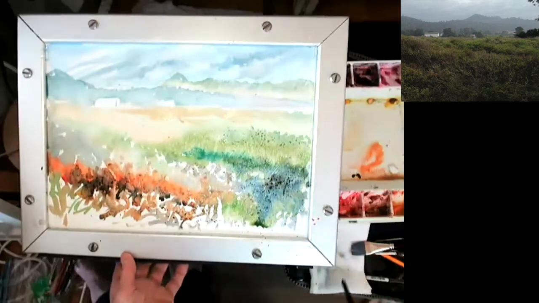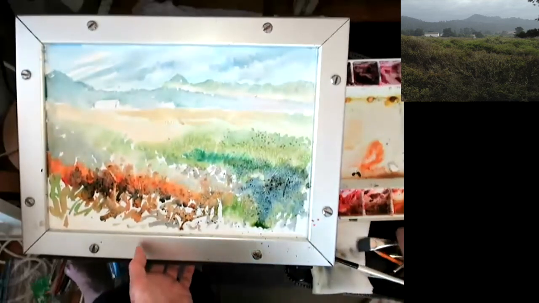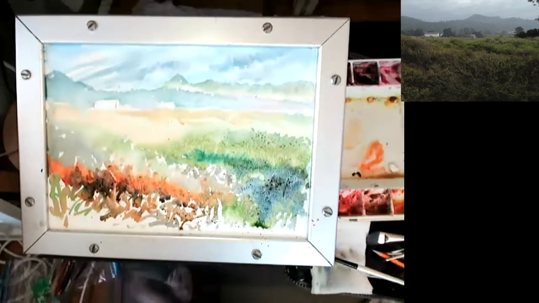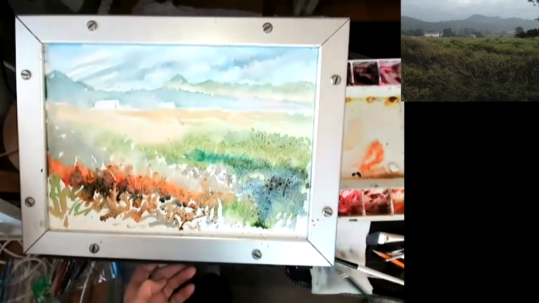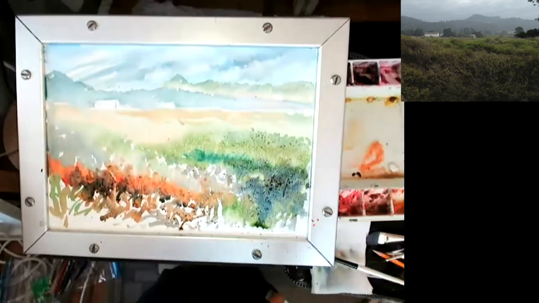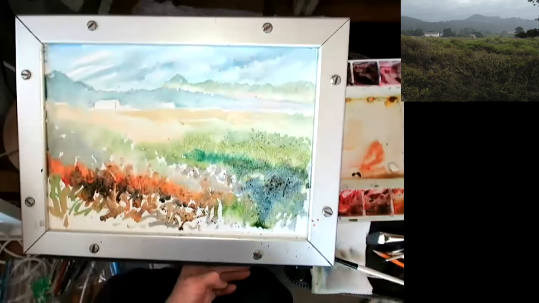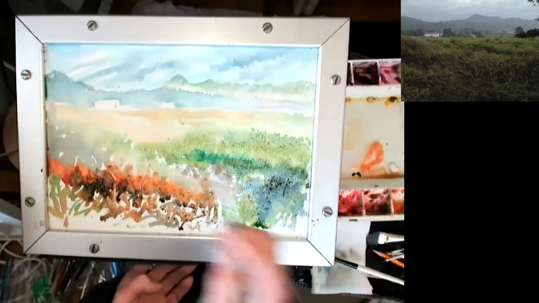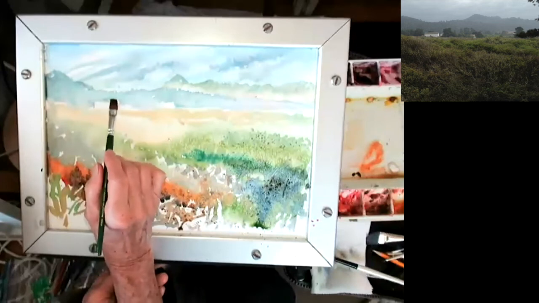Now I need to work on my buildings and my trees in the distance. So I have a flat brush, I think it's a 1/2 inch or not sure exactly, but I've got to paint the roof of that building back here, which is a warm kind of a greenish tone.